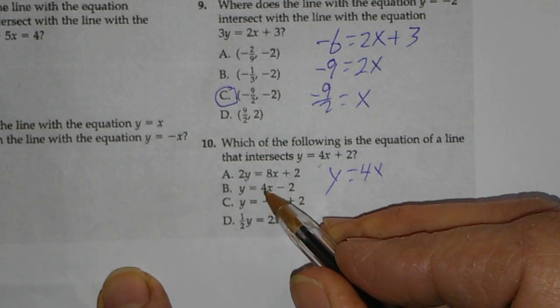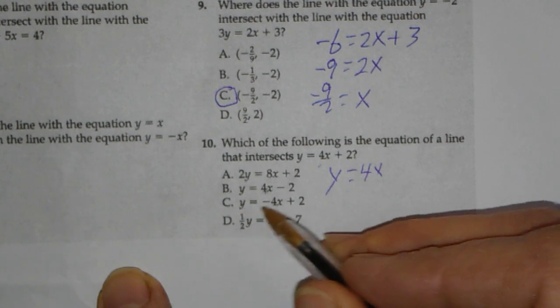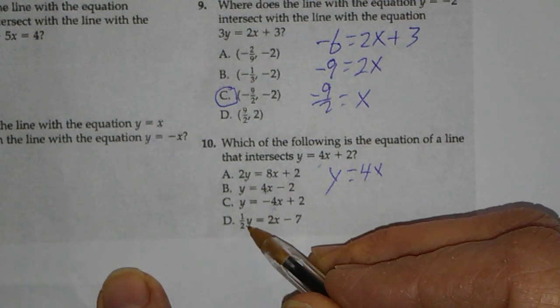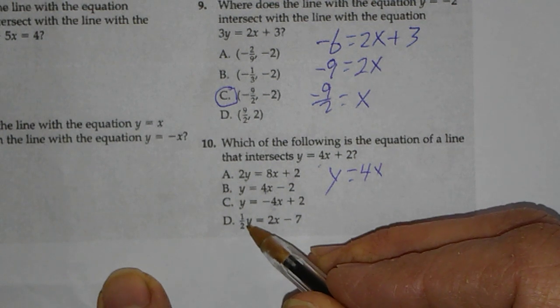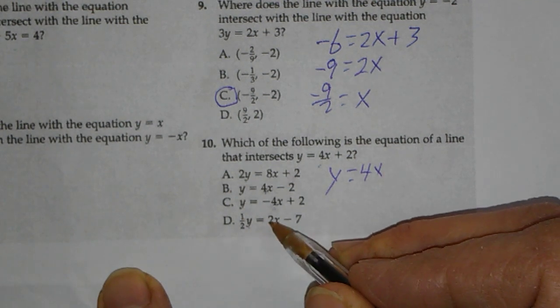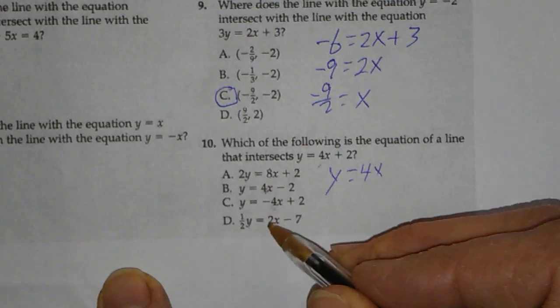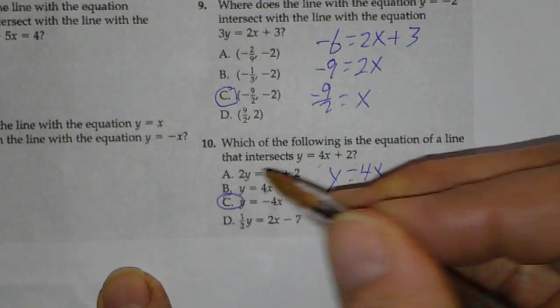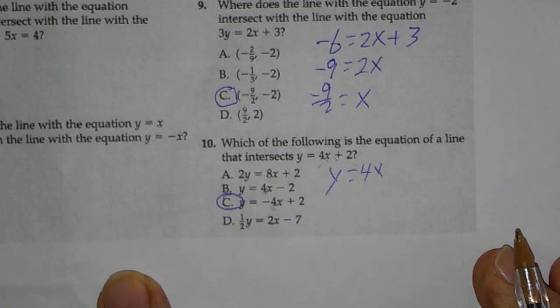Slope of the line, 4x. Y equals slope of the line, negative 4x. That one's different. Here, you multiply by 2 to get y. 2 times a half. 2 times 2 is 4. 4x. These three have 4x. This one's negative 4x. We don't want the same slope because it has to intersect. So that would be the one that intersects.